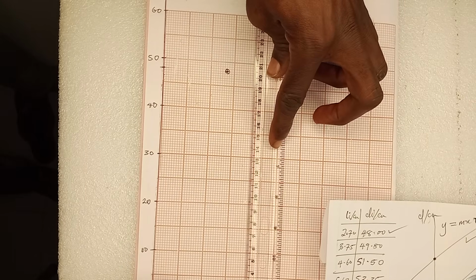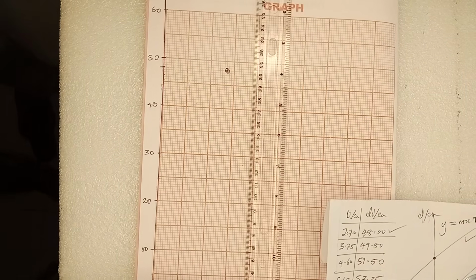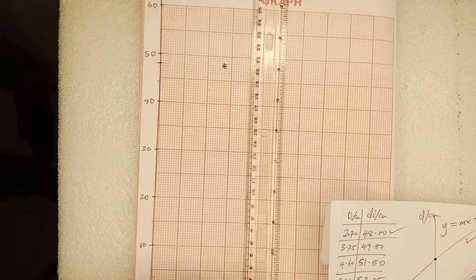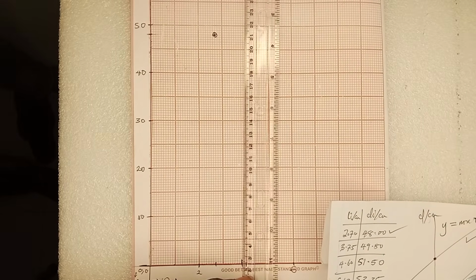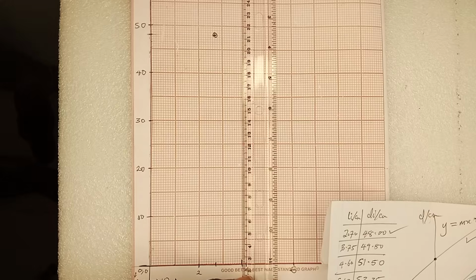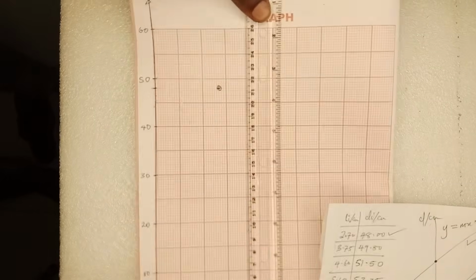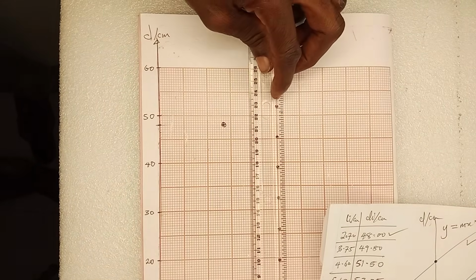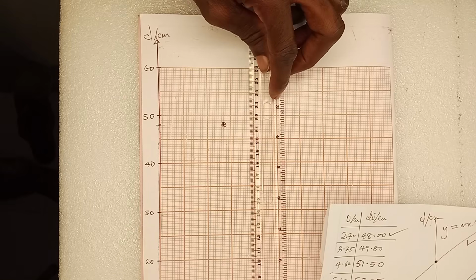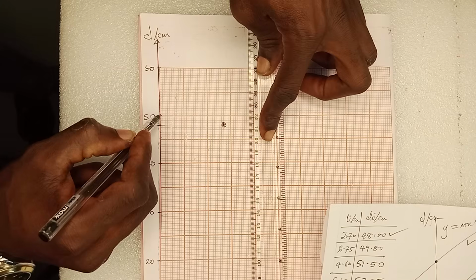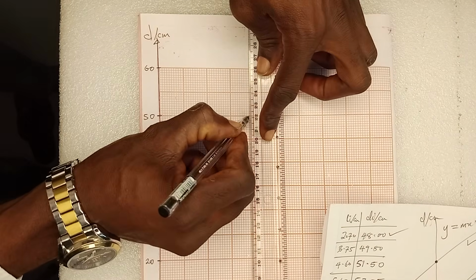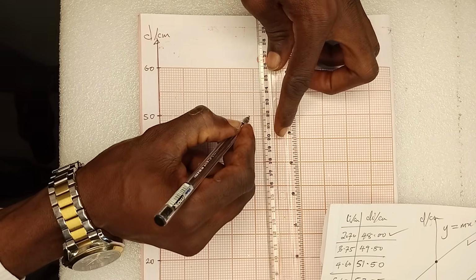Just put it exactly what I'm doing here. This is the point I'm talking about. Where is 50? Look at 50 here. So this is the point.